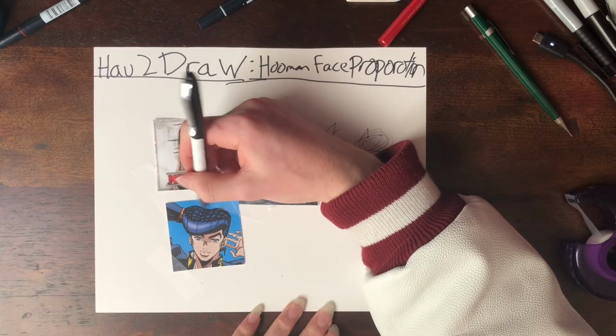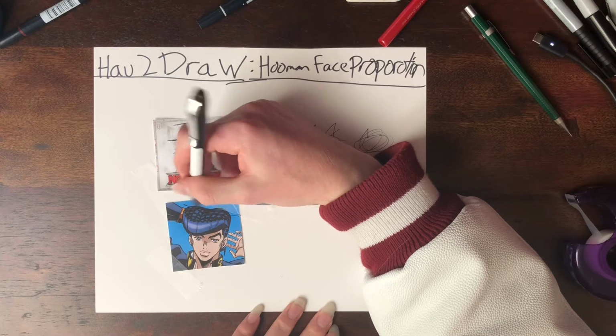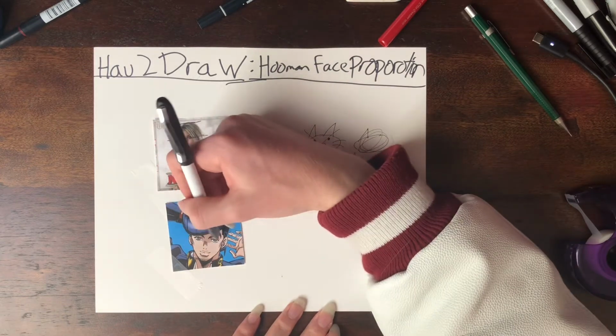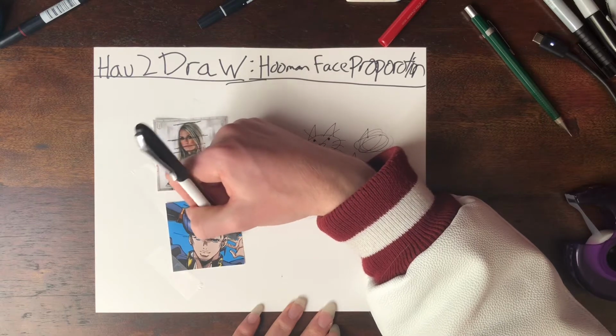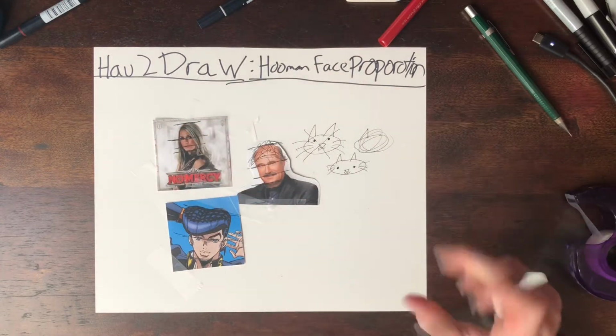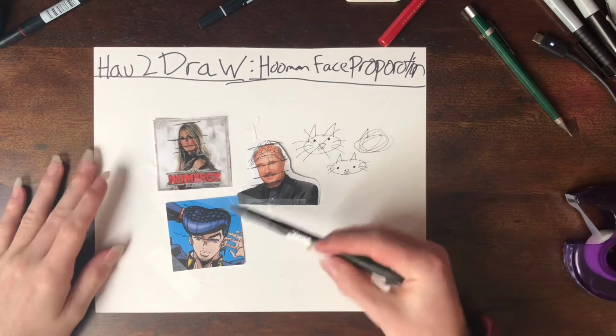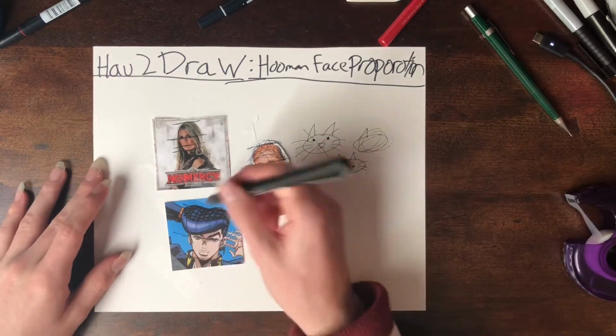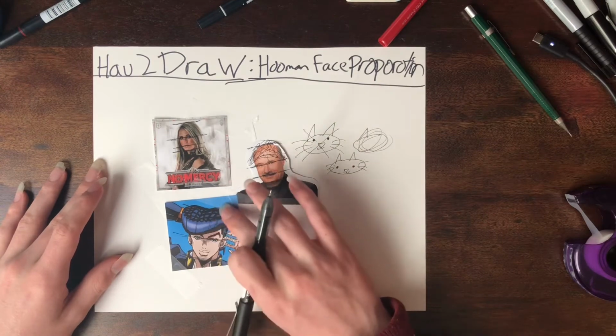But if we say this is the top of his head, and this is his chin, his eyes again are going to be in the center, as you can see, the same distance. Now you have to think that maybe he's looking down, so the angle is going to make it higher than it usually should be.